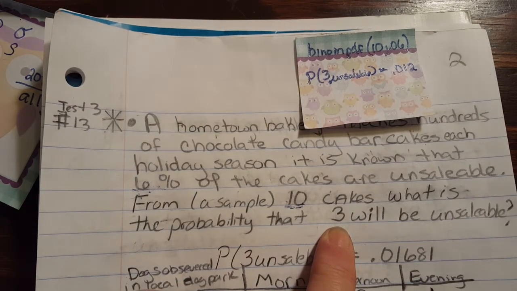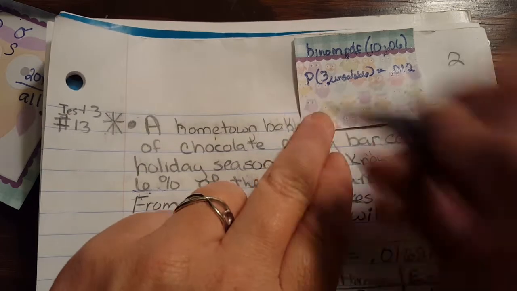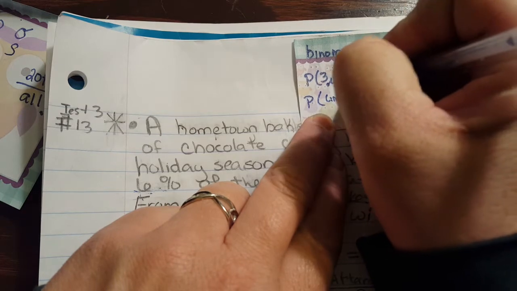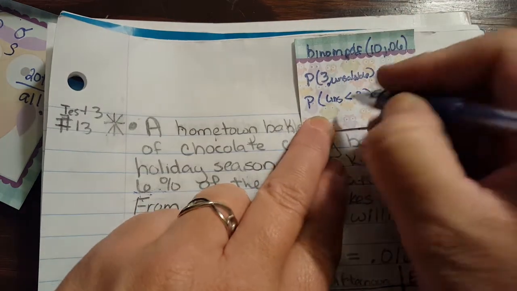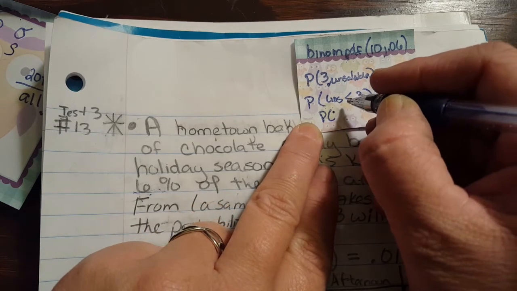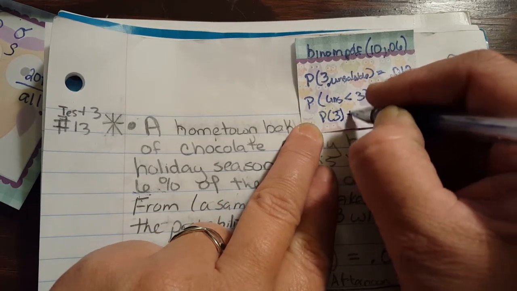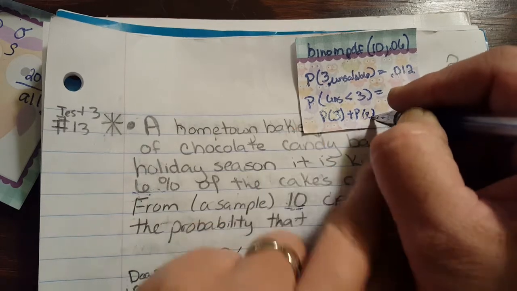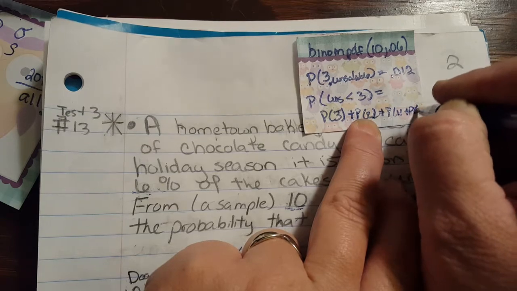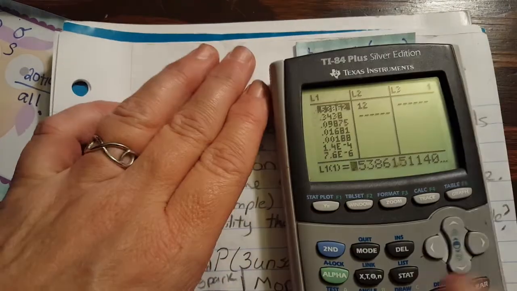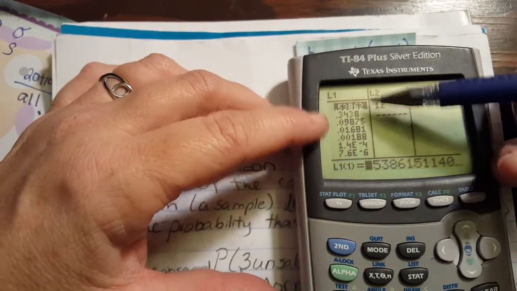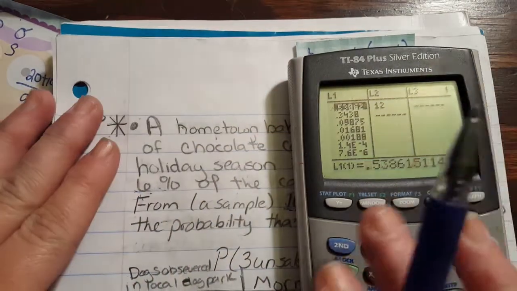unsaleable? So less than 3 would be unsaleable, would mean you would want the probability of 3 plus the probability of 2 plus the probability of 1 plus the probability of 0. So we would have to add all of those up from our binomial distribution chart.